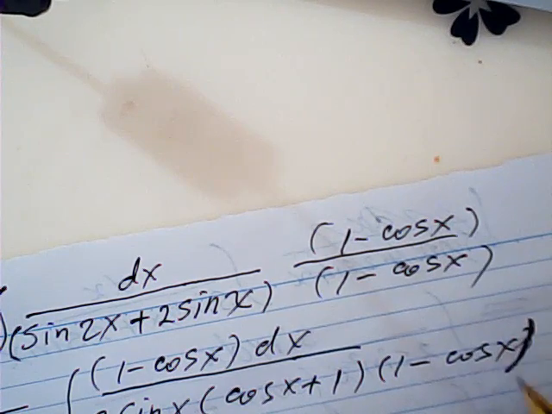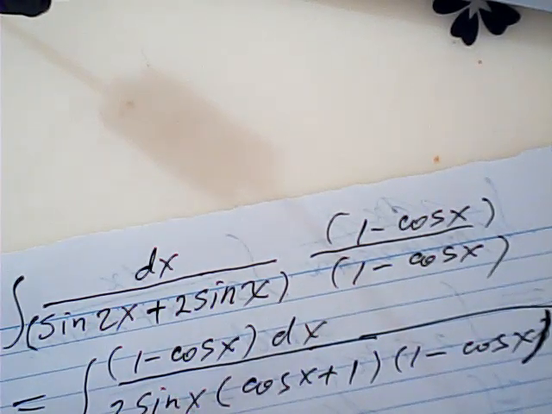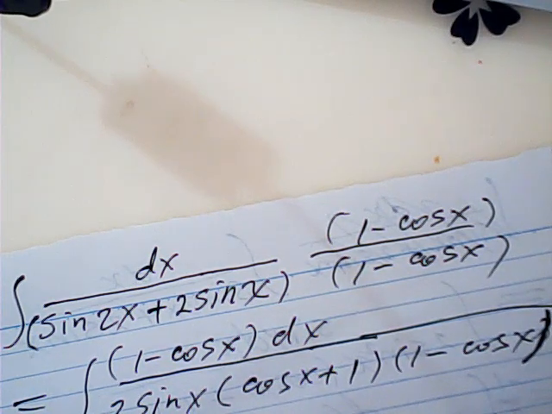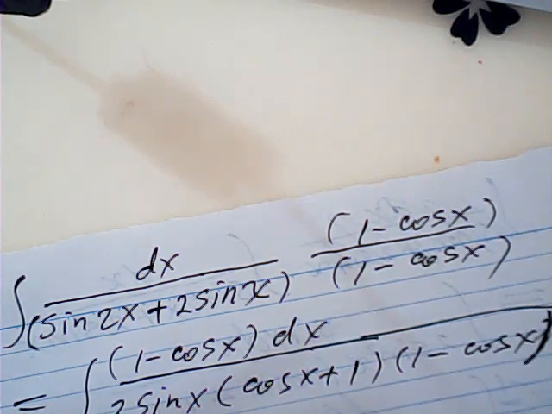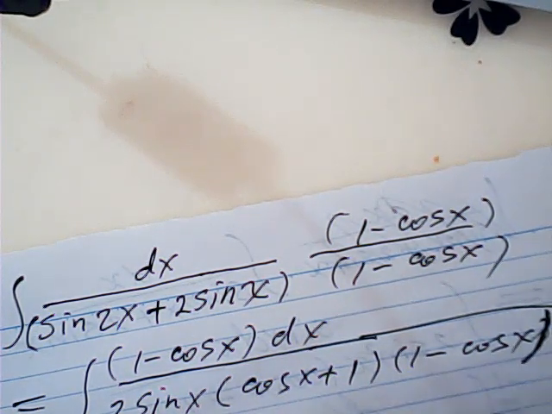Sorry, it's always something. Okay, then it becomes the integral. Now the denominator: 1 minus cosine, 1 plus cosine becomes 1 minus cosine squared.